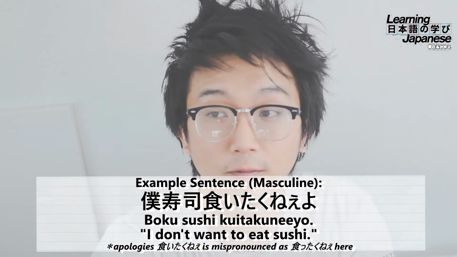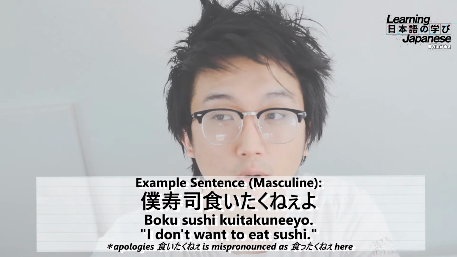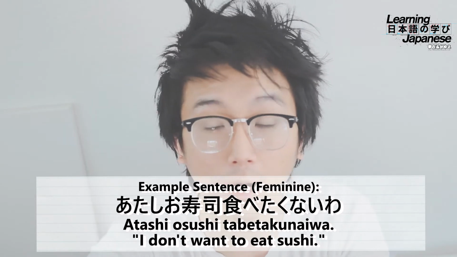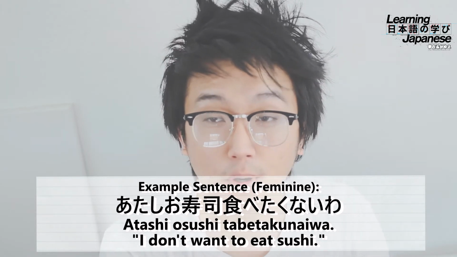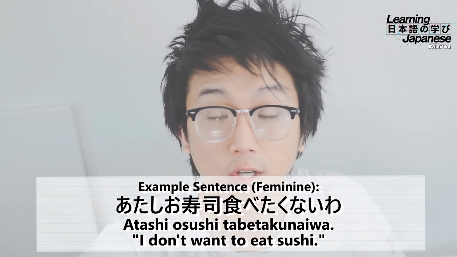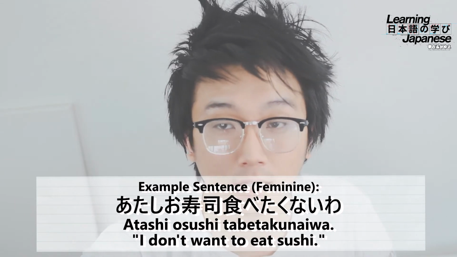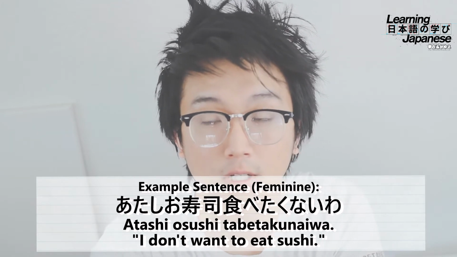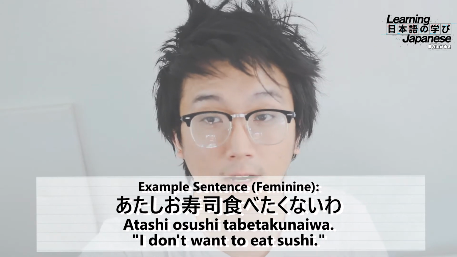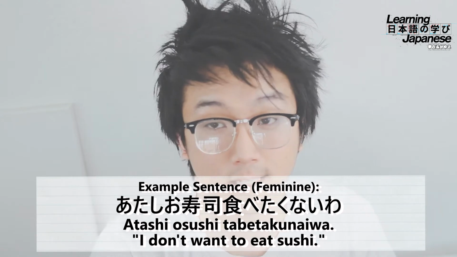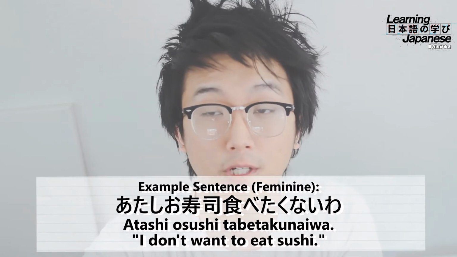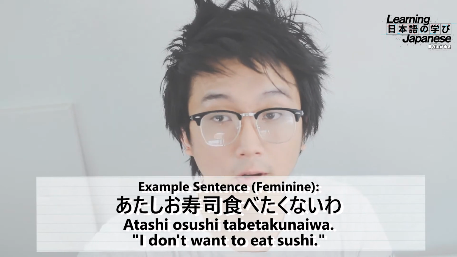And now let's move on to the female version of the sentence, which is once again atashi o sushi tabetaku nai wa. So here from the onset, once again, we see that the first person pronoun referring to myself is different. It's going to be atashi instead of boku. Atashi is the more cutesy, feminine, deformed version of watashi, which is gender neutral. Instead of sushi here, we have o sushi, like I said, the word beautifier, more commonly used by females. We have the version of to eat that's more polite, taberu instead of ku.